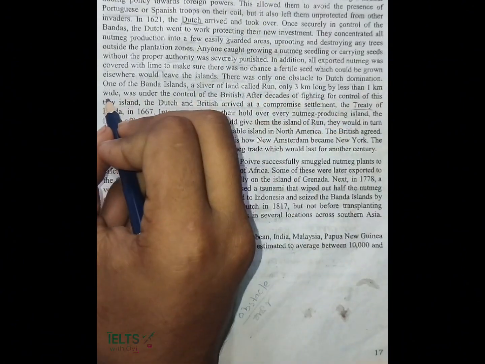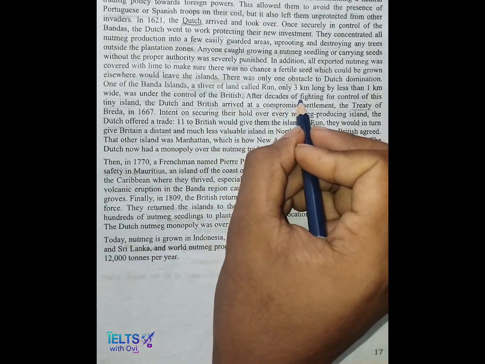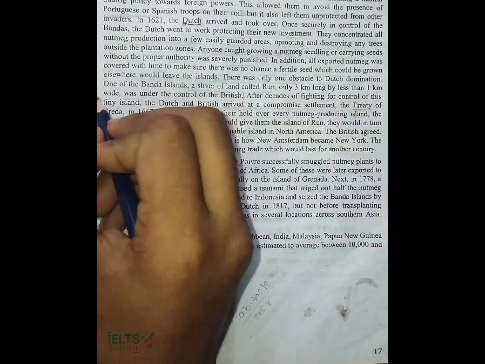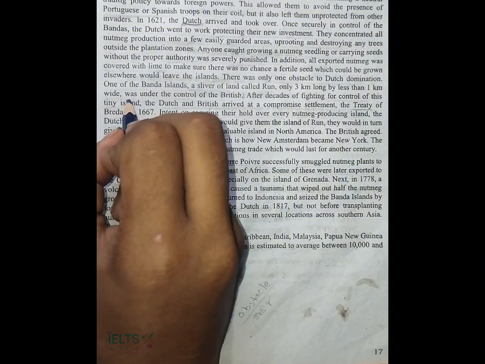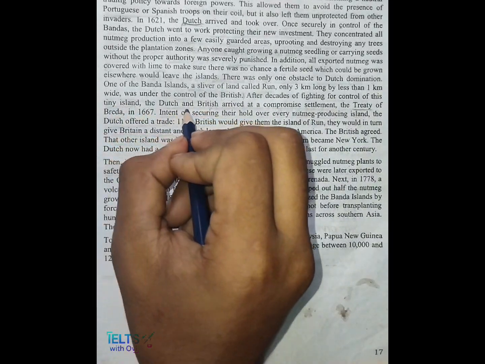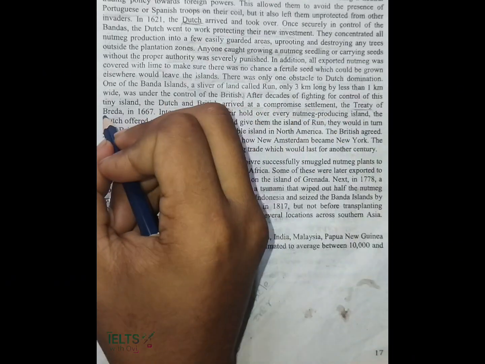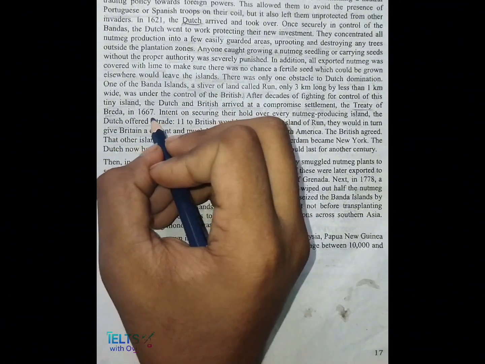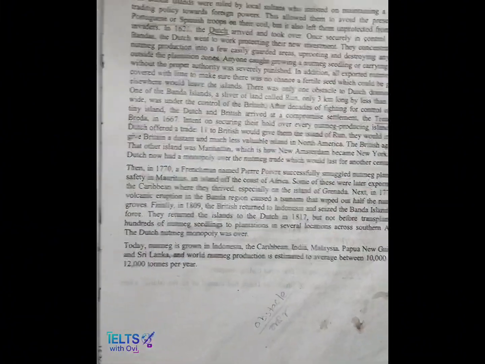Under the control of British after decades of fighting for this tiny island, the Dutch and British arrived at a compromise settlement, the Treaty of Breda. Okay, we find Treaty of Breda. So what did they say? Okay, we have to see the question first.